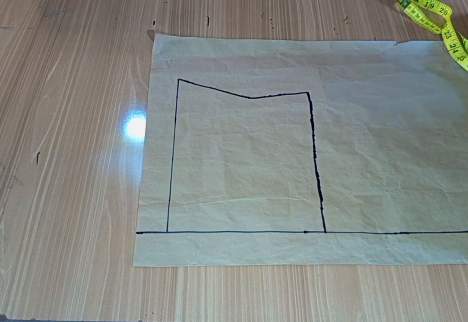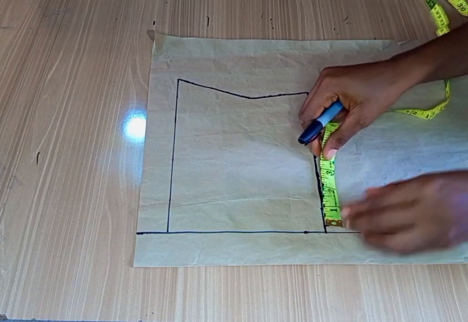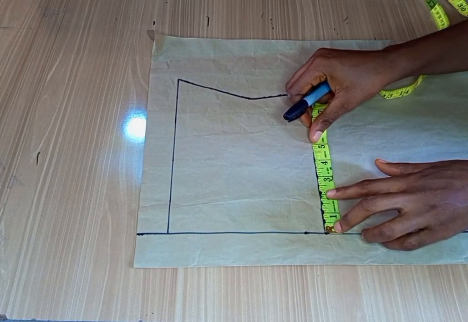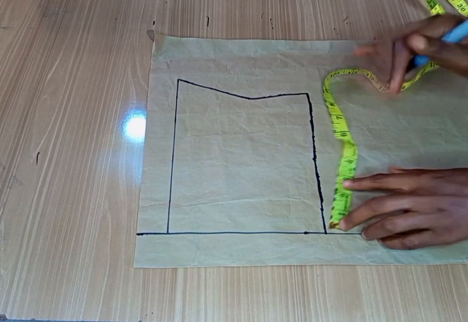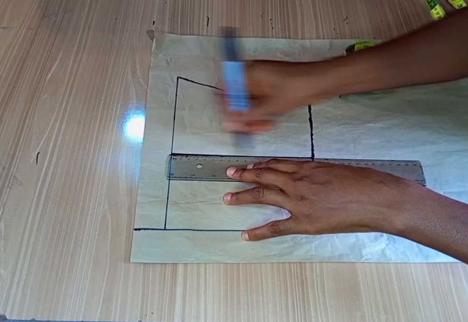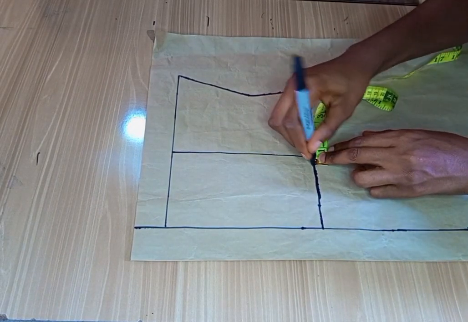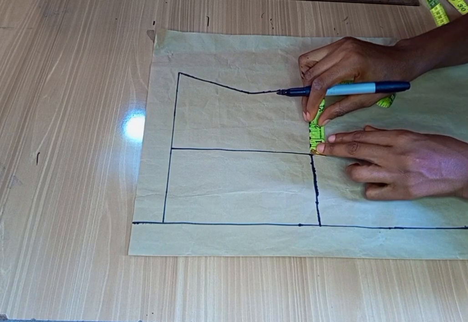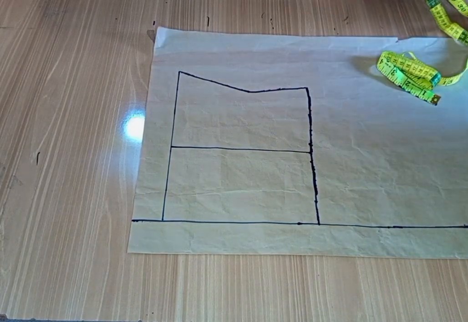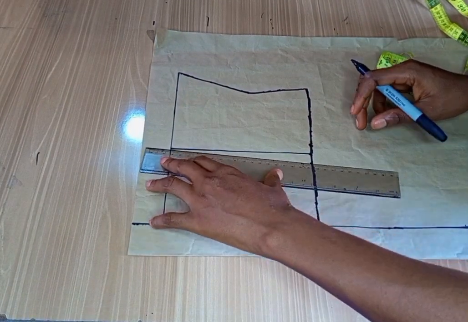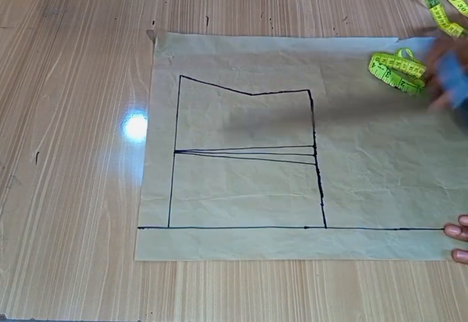So the next thing I'm going to do right here is to measure my nipple to nipple measurement, which is 4. I'm going to mark it right here. Then I'll take the line all the way up. Then on both sides of the line, I'll mark 0.5 like we did on the front pattern. And then connect it all the way to the point. So we now have our dart.